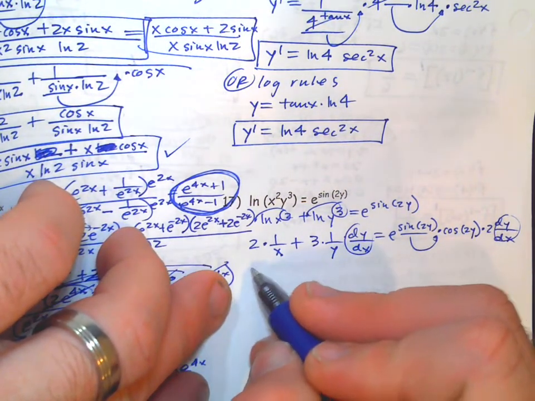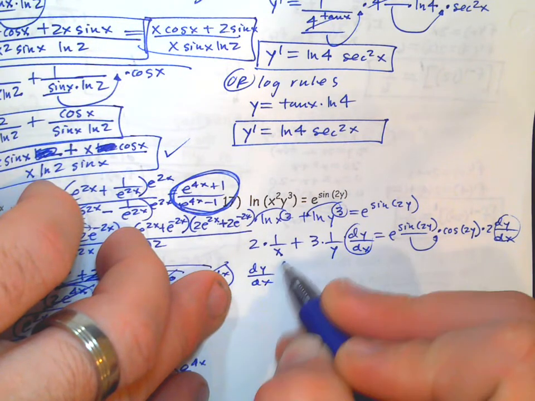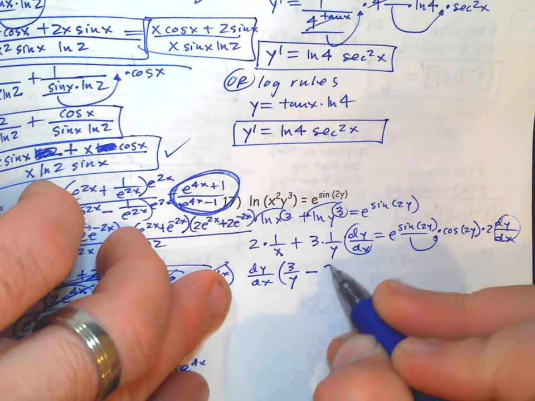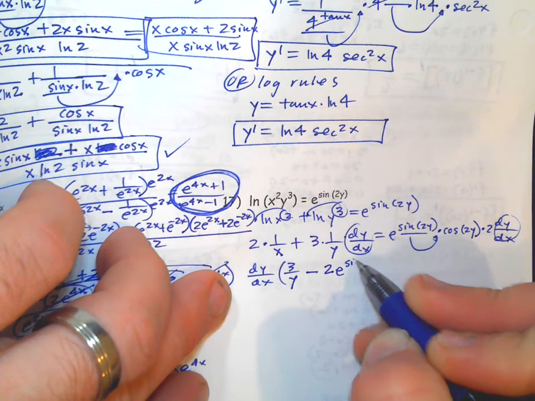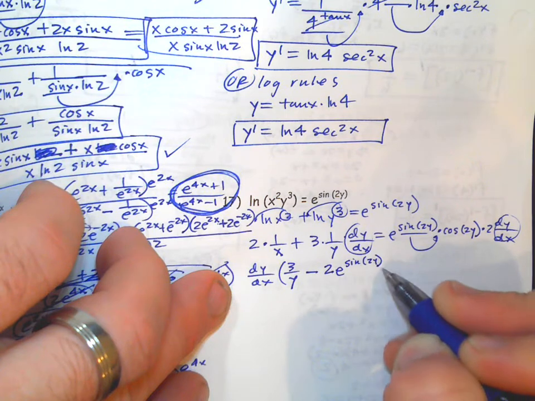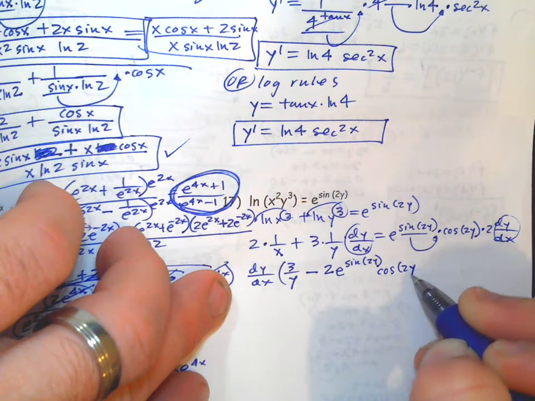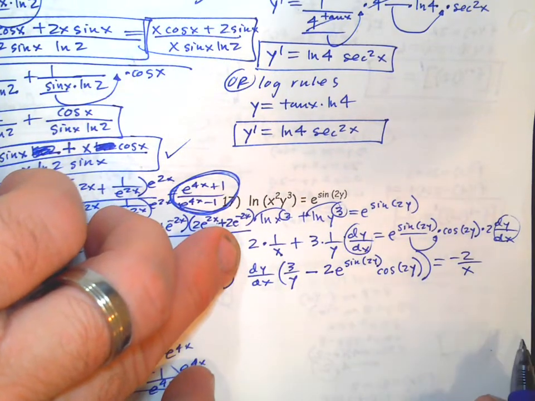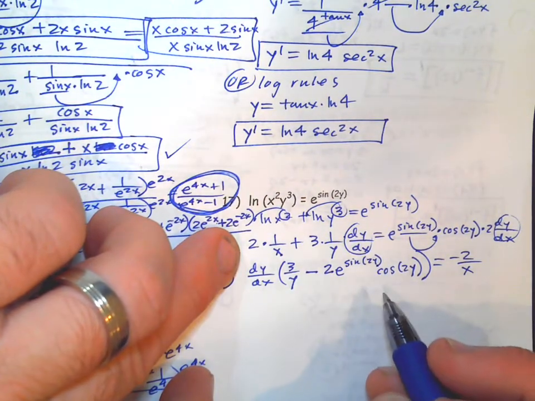But we could say, all right, dy dx, we have a 3 over y. Move this over this side, minus 2e to the sine 2y cosine 2y. And move this guy over the other side. And then divide both sides by this.